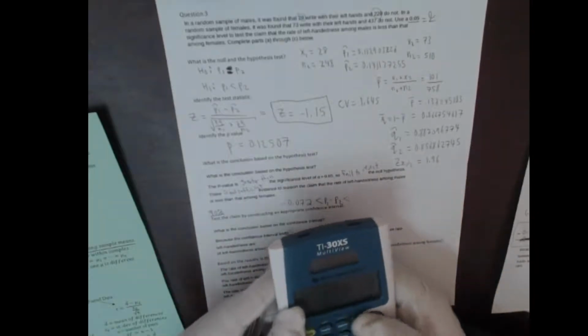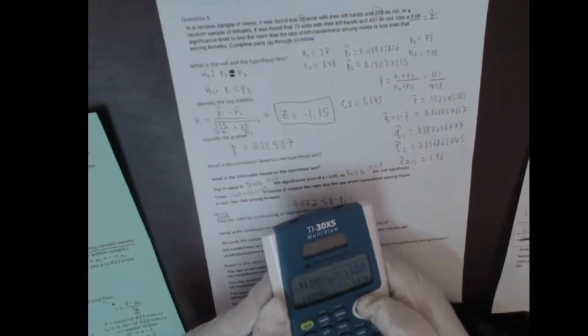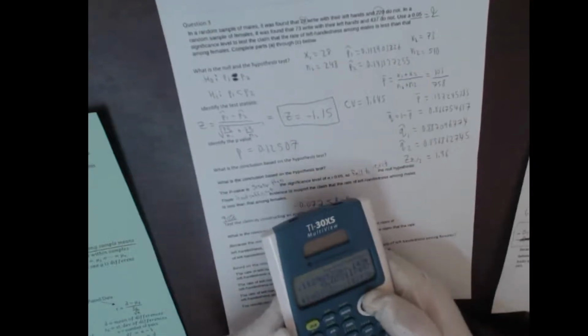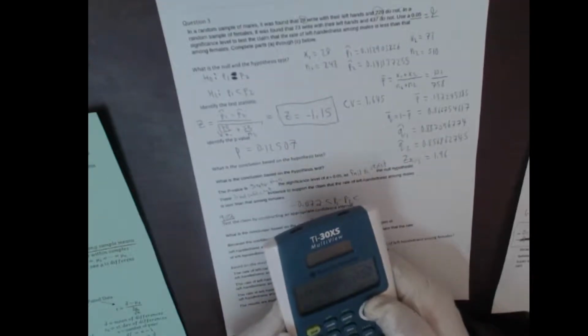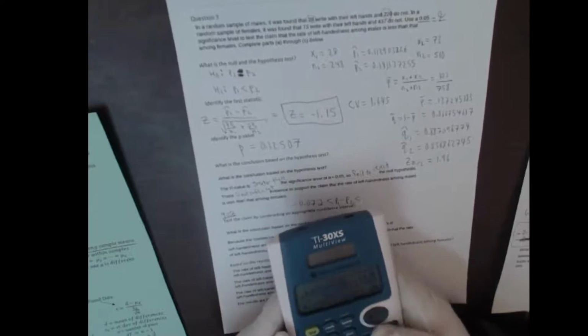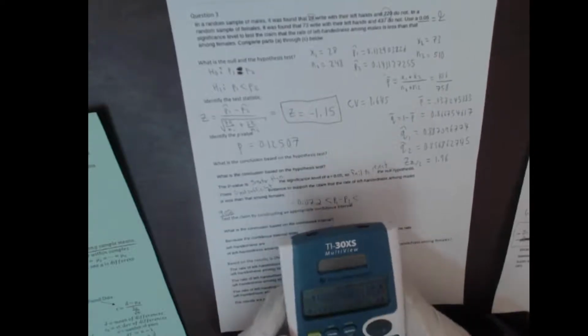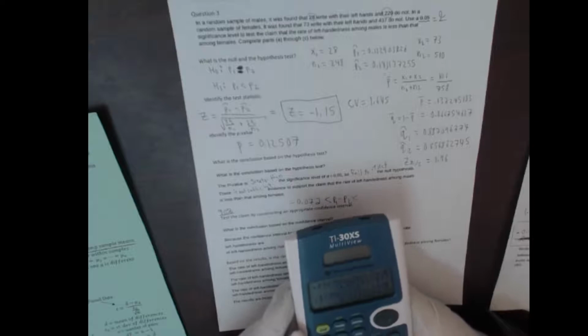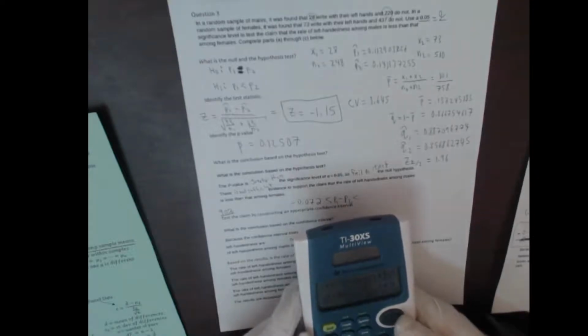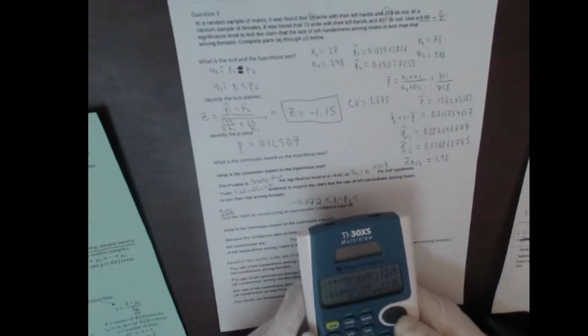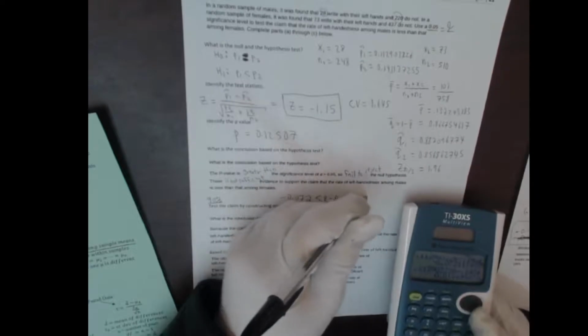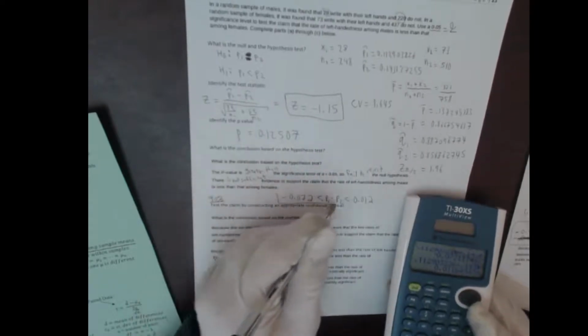And remember, to get the other half, all we have to do is change that minus to a plus on the calculator. And we get the other side, which is 0.012 if we round it to 2 decimal places. So there's our answer, finally.